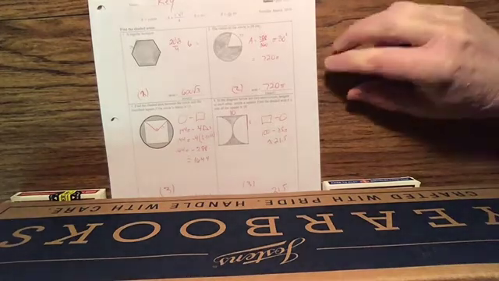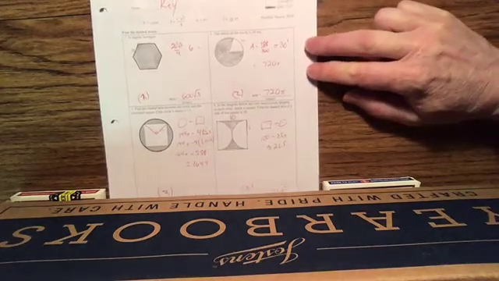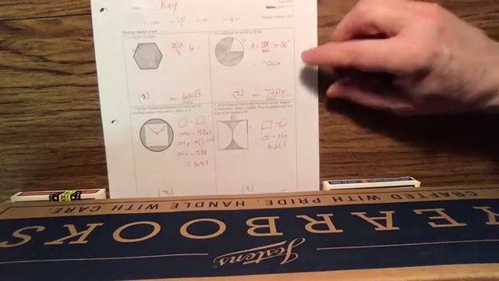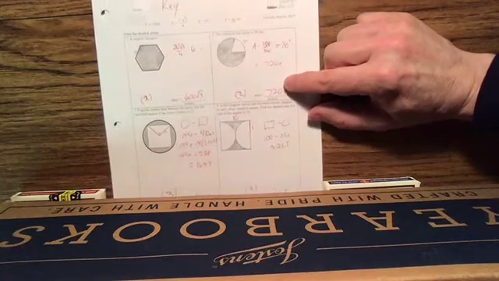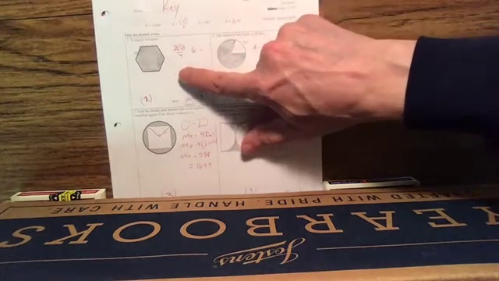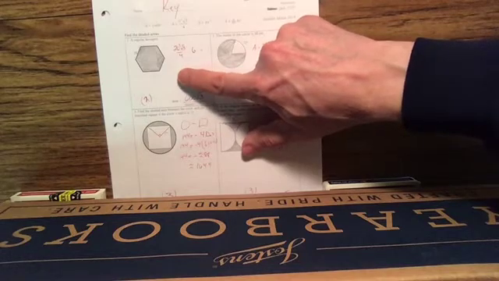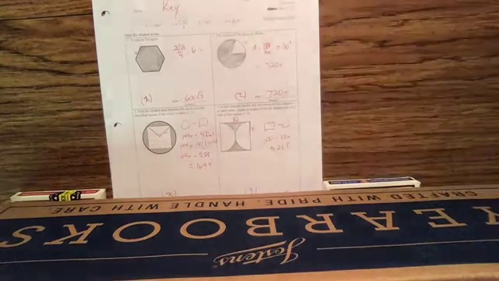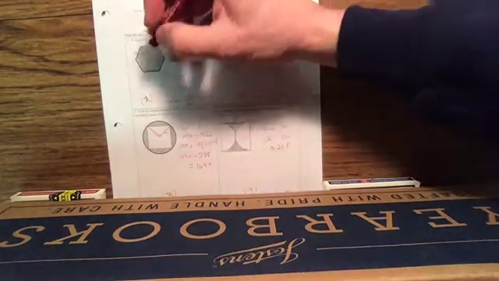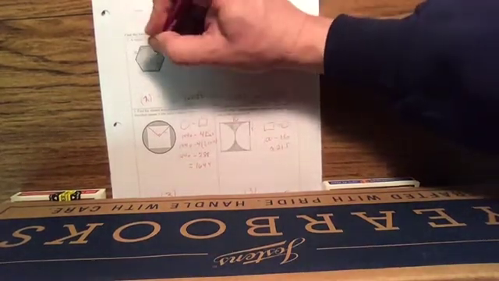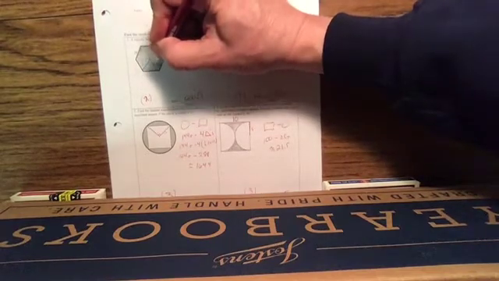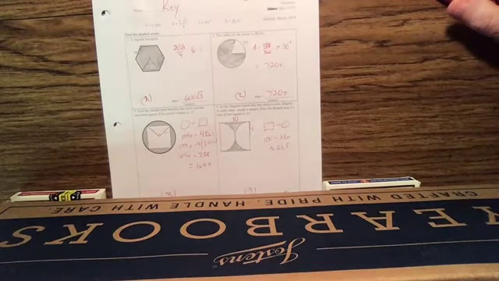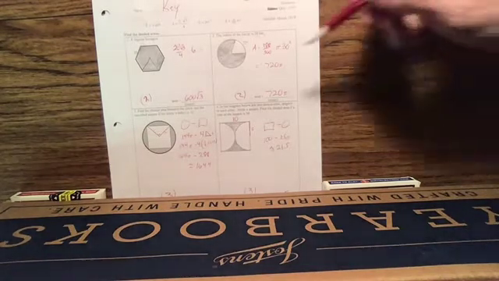Okay, let's talk about the quiz that you just took, which was assigned either Friday for you or Tuesday. Just a couple comments about the way I solve some of these problems. This regular hexagon problem, I chose not to use the regular polygon formula, which you could use. I chose instead to think of this regular hexagon as 6 equilateral triangles, because all regular hexagons are like that. They're made up of 6 equilateral triangles.